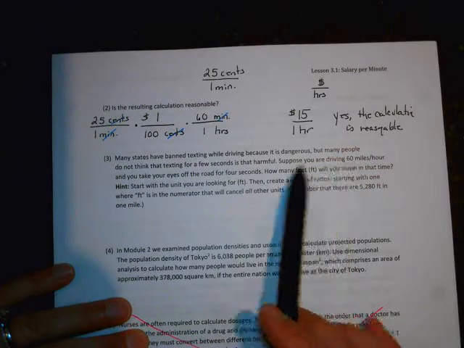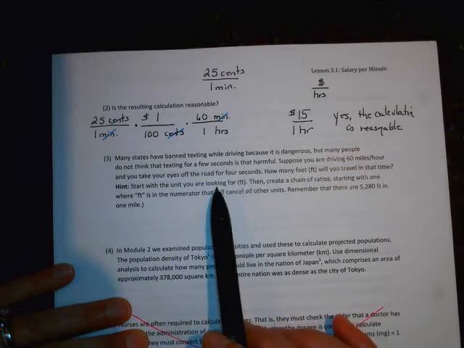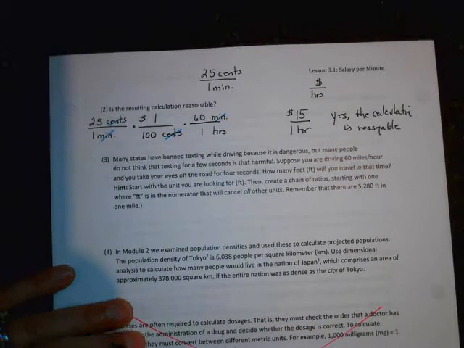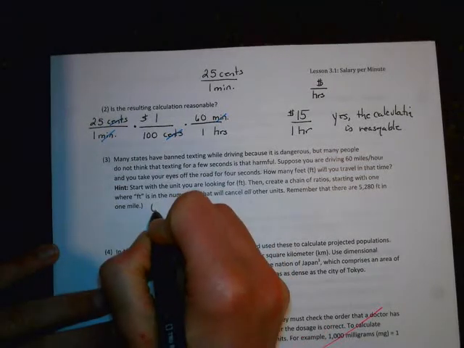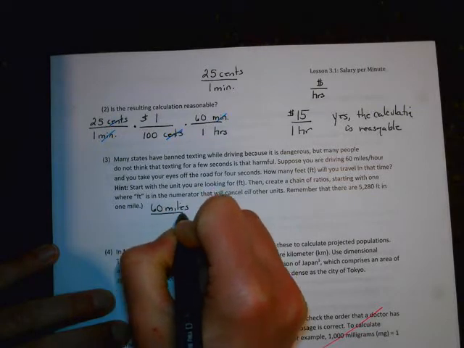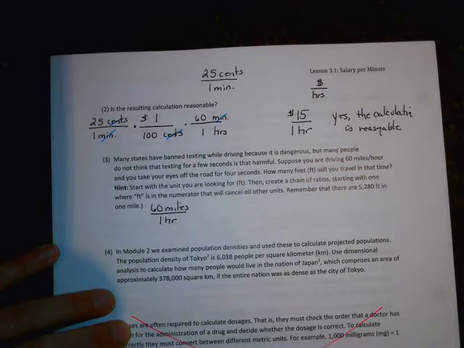All right, so we are given, so this is step number 1. Always write down what you're given. 60 miles in 1 hour. Okay? And we want to know how many feet we're going to be traveling in 1 second. And then we can multiply it by 4 to figure out how many feet we're going to travel in 4 seconds. So I'm telling you now, your goal is to convert this to feet per second. That's what your goal is.